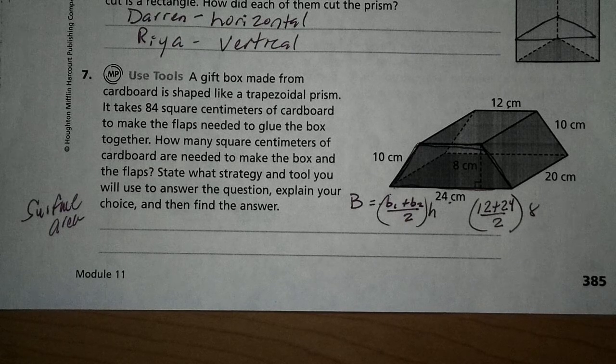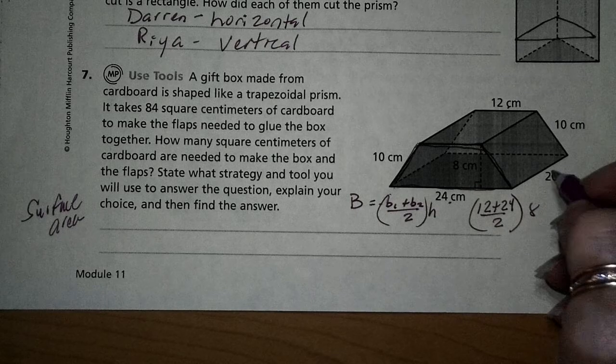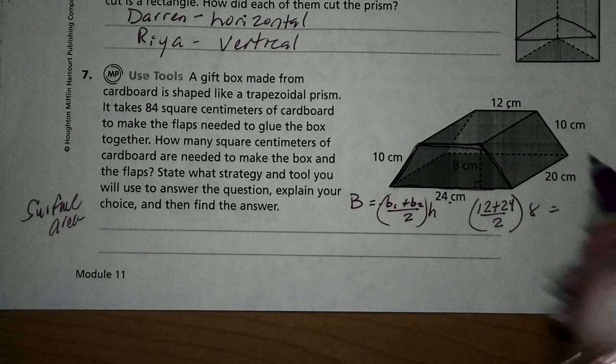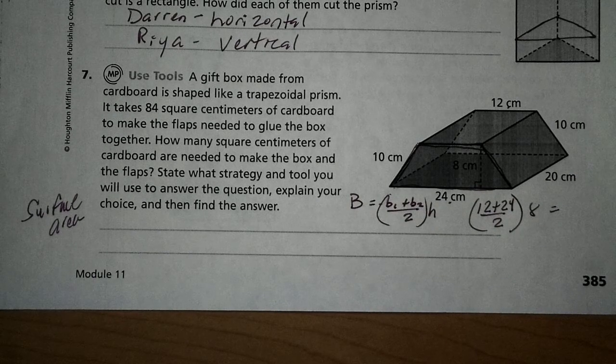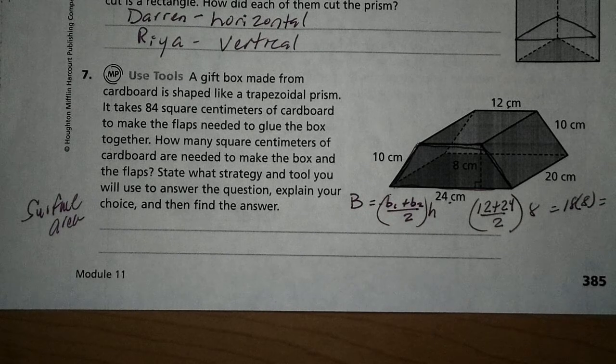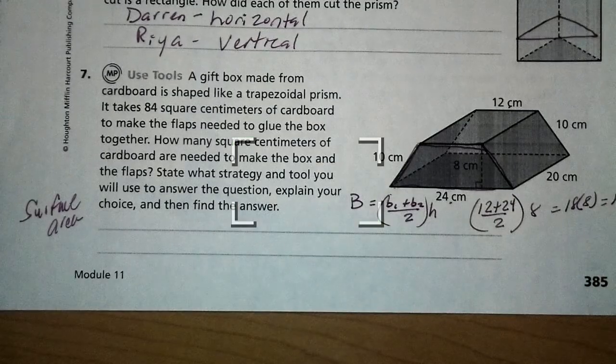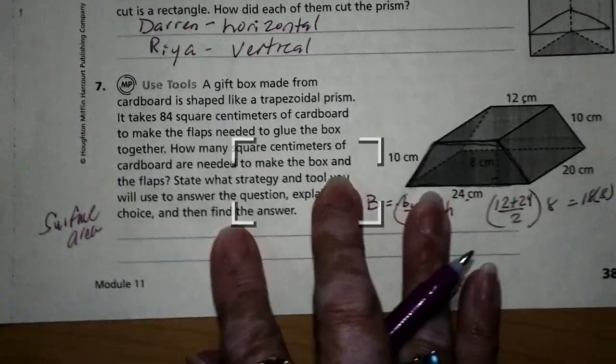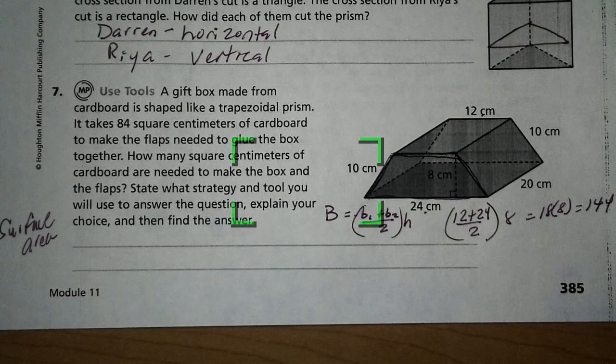So 24 and 12 is 36. Divided by 2 is 18. So 18 times 8 is 144. So B is 144.